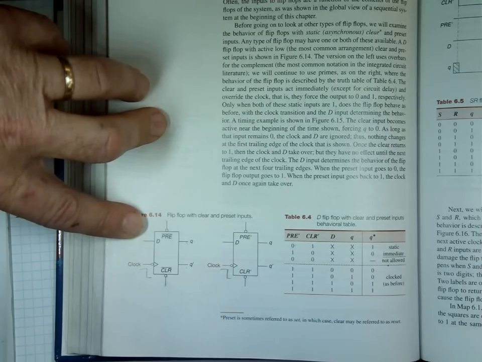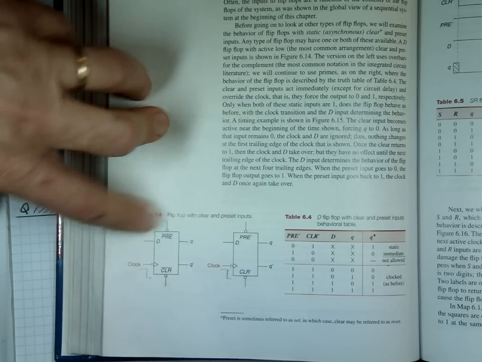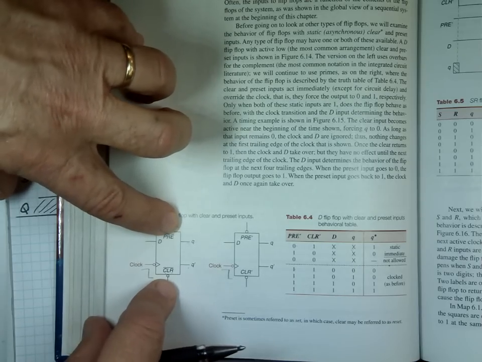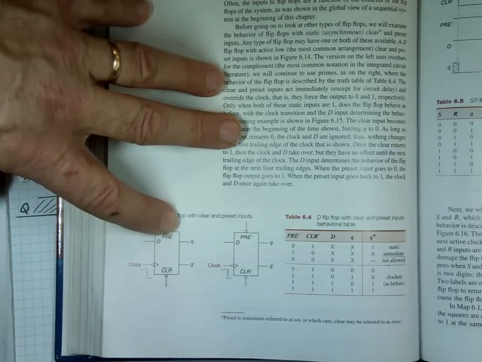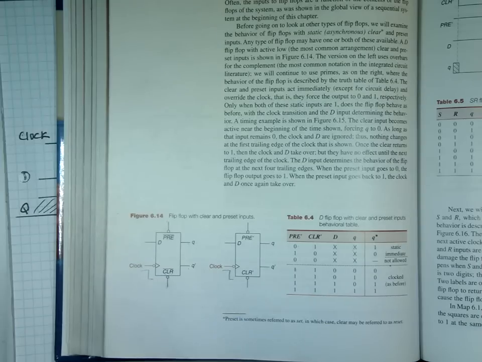When you make this one 1, this is off. When you make this one 0, you're clearing that, you make your output 0, regardless of what D was. To make them both low, that's impossible. Not allowed. You can't tell them to make it 0, make it 1 at the same time. Make up your mind.